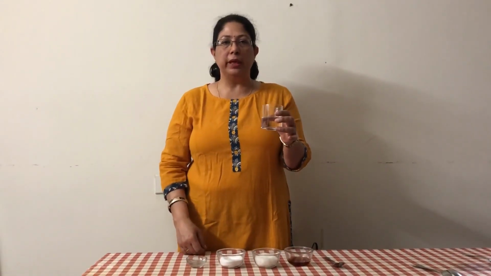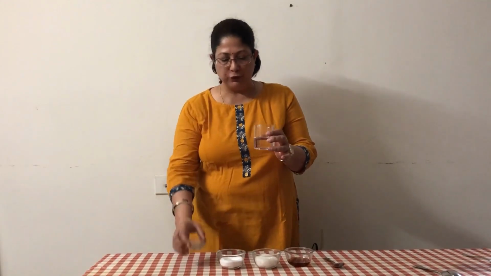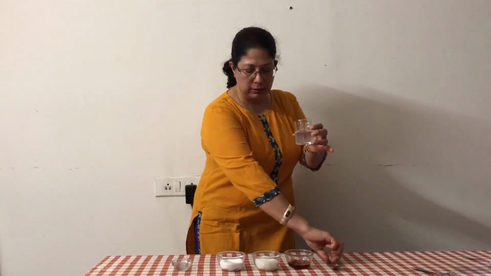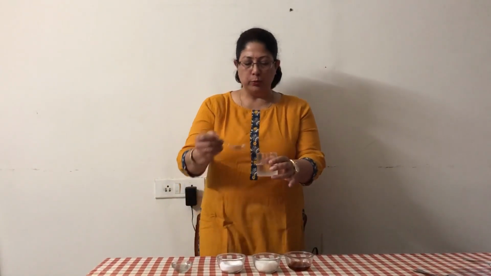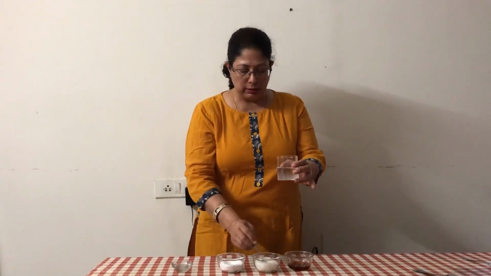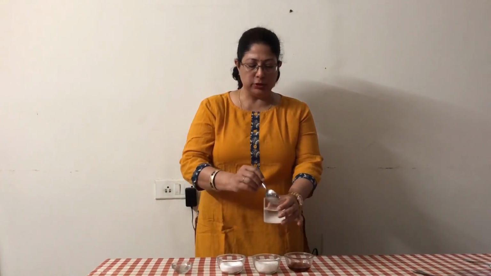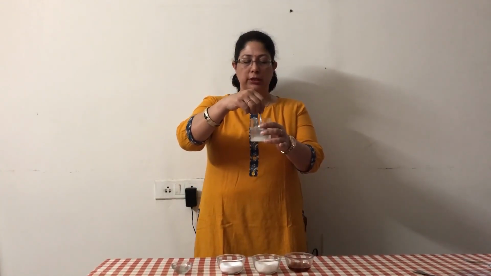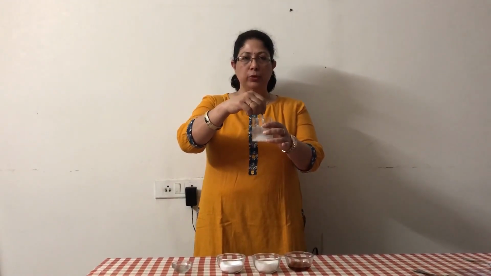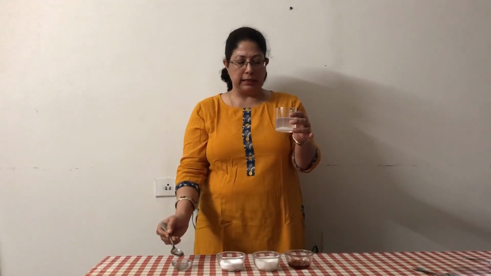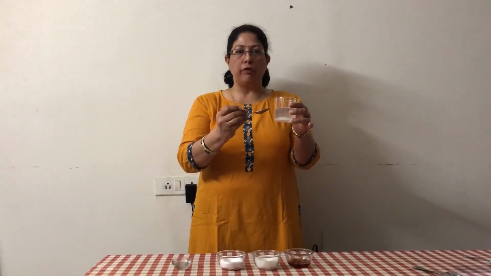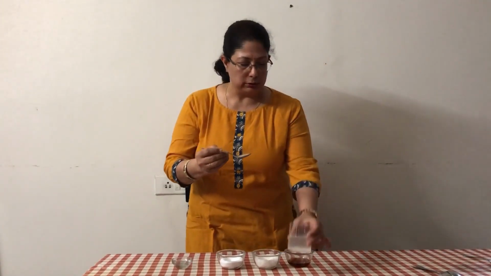If I have to make a lemonade, I have to add a solute, that is lemon juice, a half teaspoon of salt, 2 tablespoons of sugar to make a lemonade. Here the lemonade which is being prepared consists of solutes, that is lemon juice, salt and sugar, and the solvent is the water.